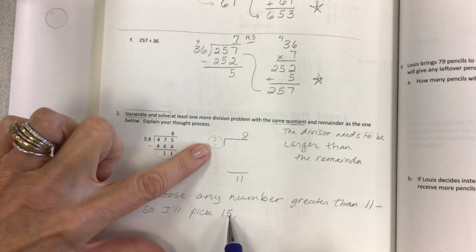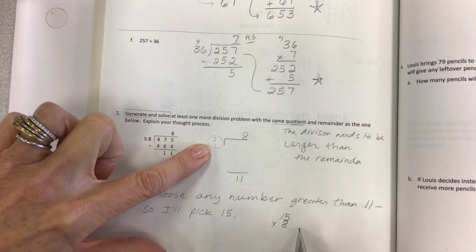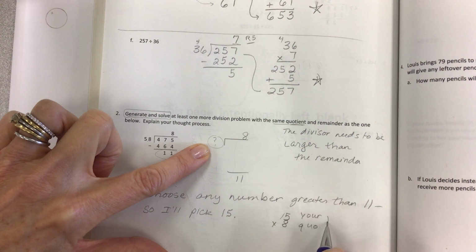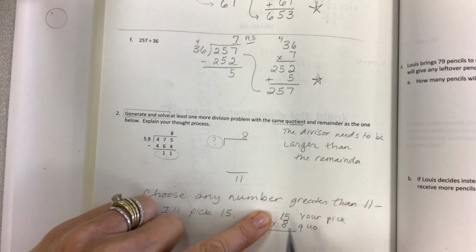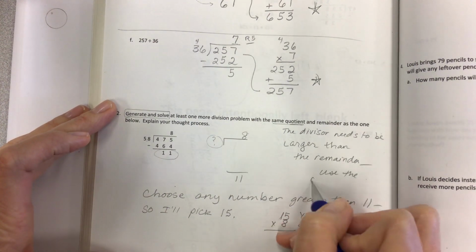You're going to solve your number times the quotient, your pick times the quotient, and you use the check. So then use the check strategy.